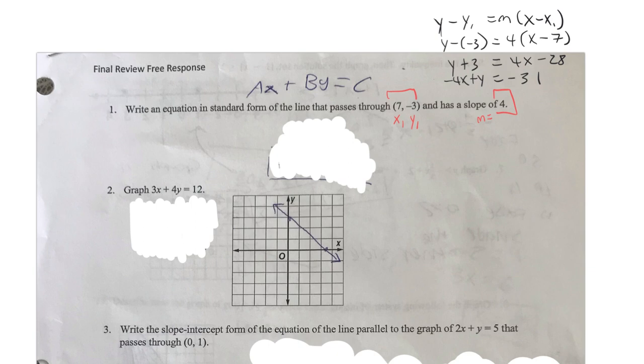Now, it is the case that when you're writing in standard form, you want that leading coefficient to be positive. Unfortunately, the leading coefficient is negative here, but we could fix that by just dividing literally everything by -1. And when you divide everything by -1, it just changes the sign of everything. All right, so that's that one.